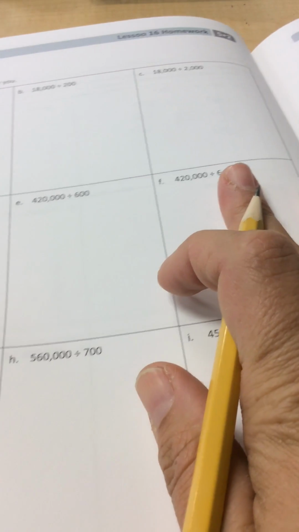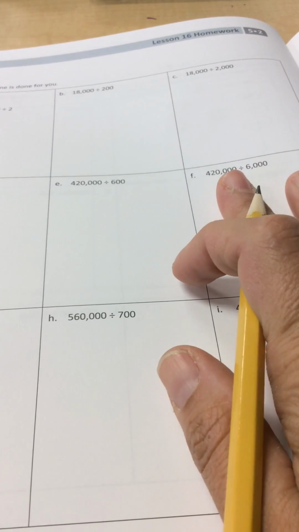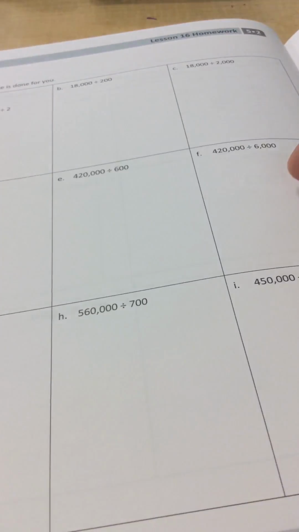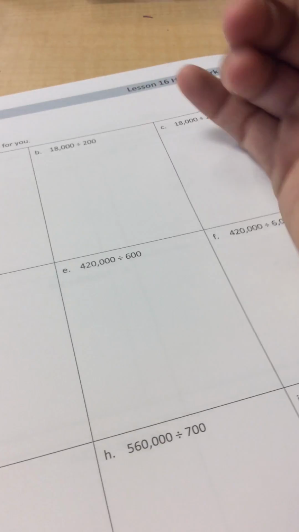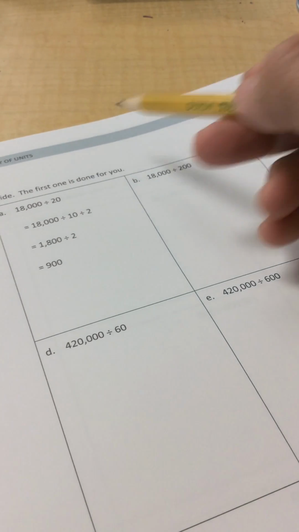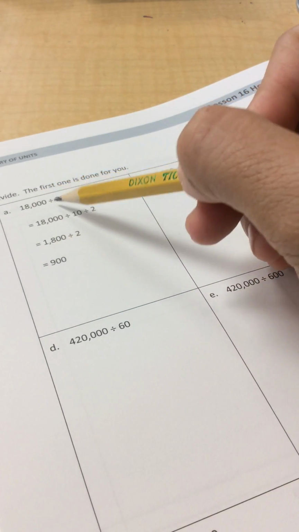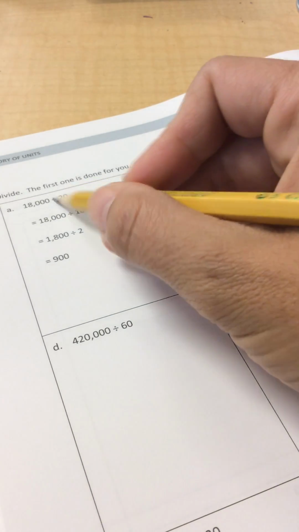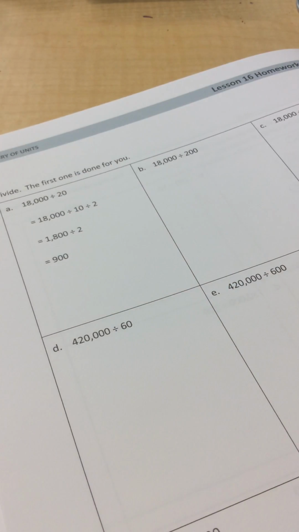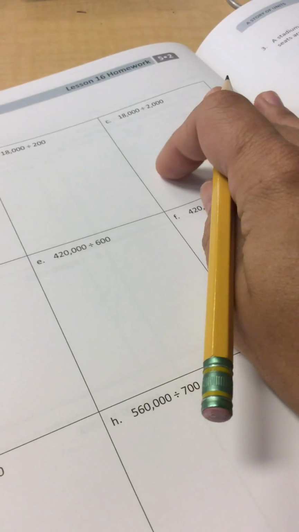For 2, they're asked to do B, E, and H, but these are the ones that we need to pull apart a little bit farther in our problems. So, as A is done for you, they've taken 18,000 and divided it by 20. So we're going to pull apart this 20 to make it easier to divide. So we'll go ahead and do this one. We'll do B.